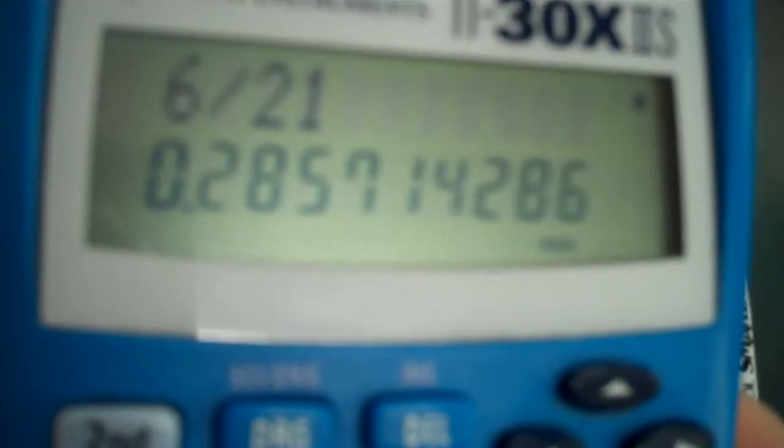So 2 times 2 is 4, 7 times 2 is 14. 2 times 3 is 6, 7 times 3 is 21. 2 times 5 is 10, 7 times 5 is 35. Okay, so take 2 divided by 7. You get that, that's okay. 4 divided by 14, same thing. Same thing. Same thing, so I know they're all equivalent, equal.